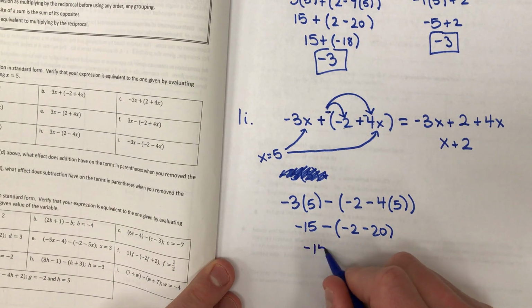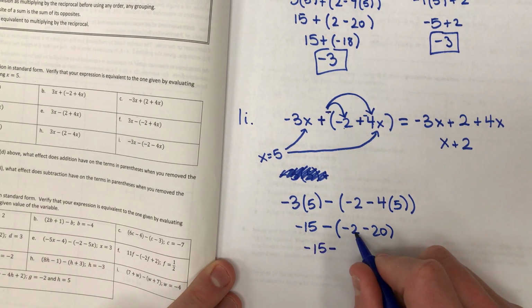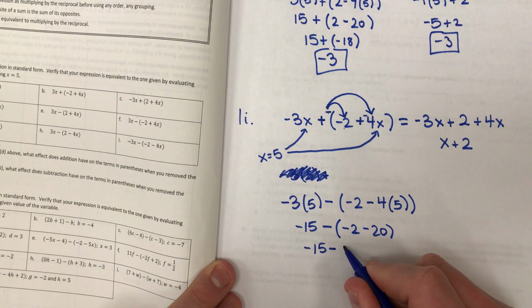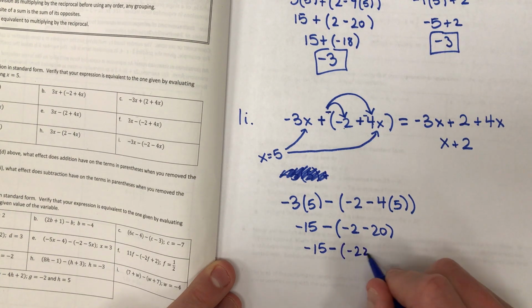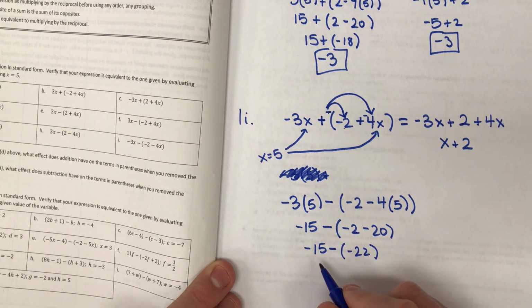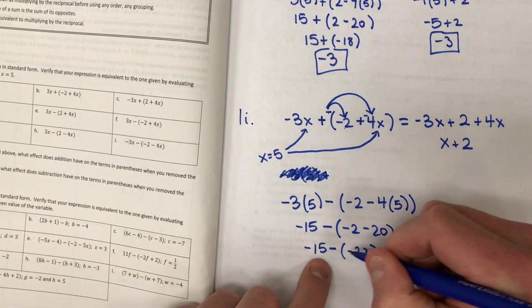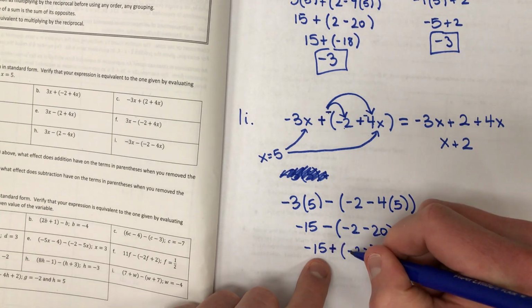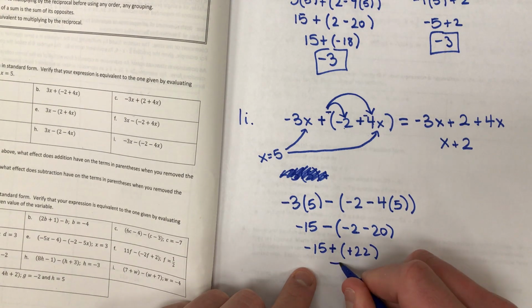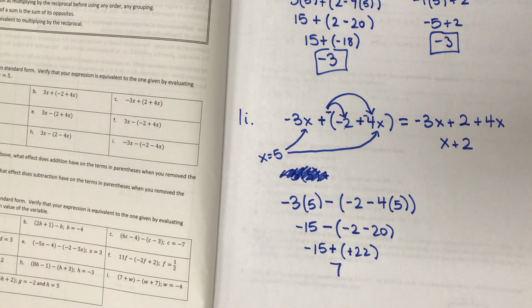So this is going to equal negative 15 minus, let's see here, negative 2 minus 20. That's negative 22. And so what I have is negative 15 minus negative 22. That's the same as plus positive 22. And so this comes out to positive 7.